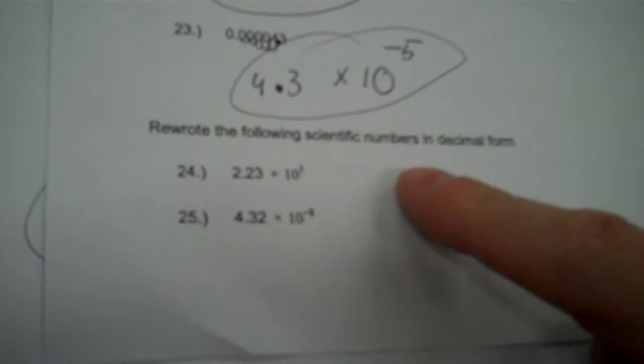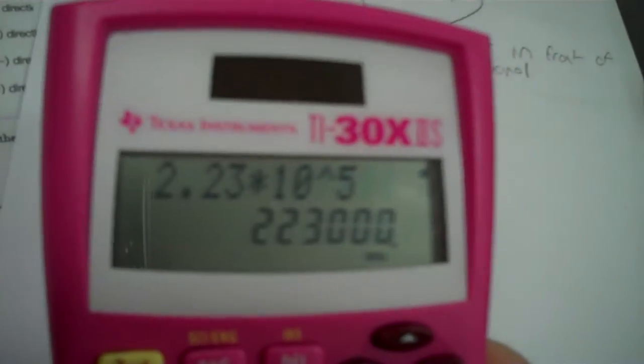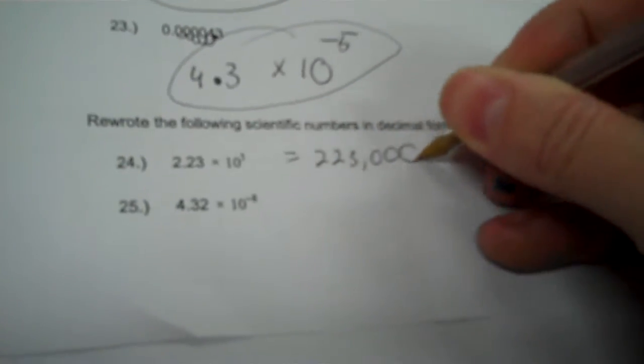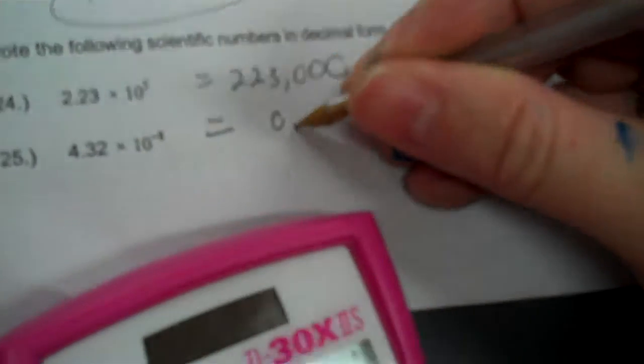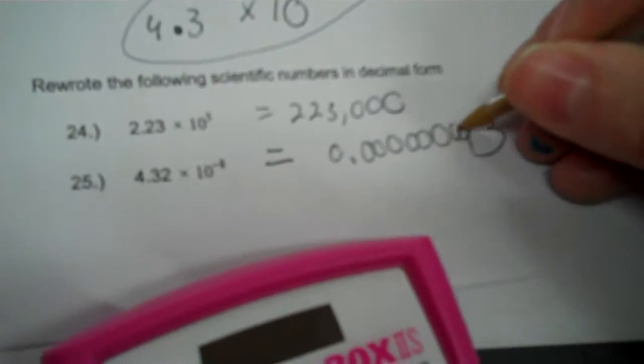Okay, rewrite the scientific numbers in decimal form. You just simply punch it in. 2.23 times 10 to the 5th power: 223,000. Okay, and then I take 4.32 times 10 to the negative 8th power. And yeah, write that whole thing. 0.0000043. No, I'm missing a 0. Okay, so 0 right there.